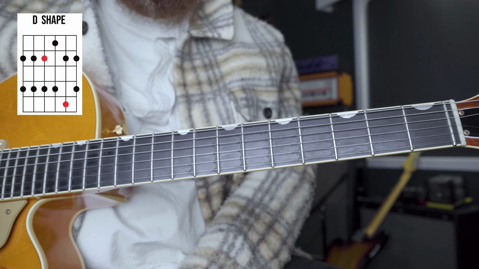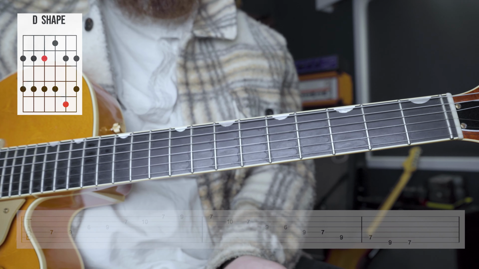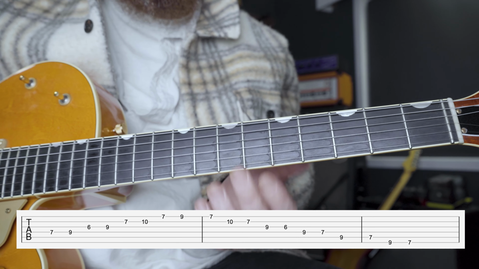And the last little shape that we're going to learn is the D form of the major pentatonic. So this is the last one, and then we're going to move on to the minor pentatonic cage system shapes. So let's get back to the fretboard. So for the D form of our cage system, we're going to stay in the key of A for our major pentatonic. And what we're going to do is we're going to take our 2nd finger and we're going to fret the 7th fret on the 4th string.